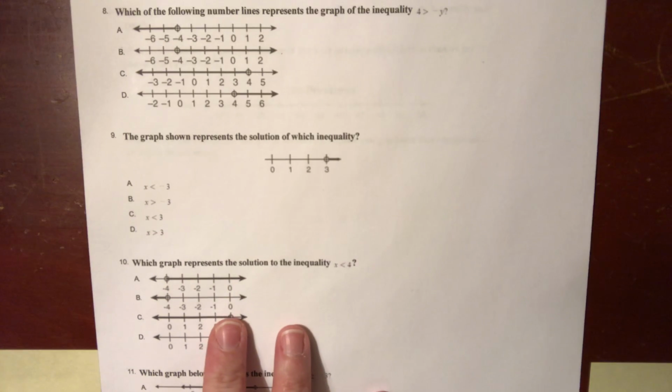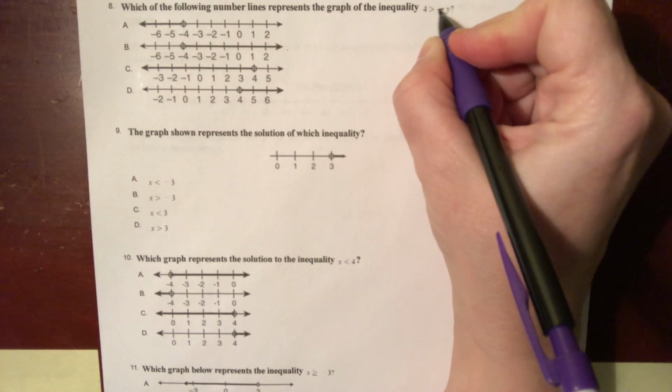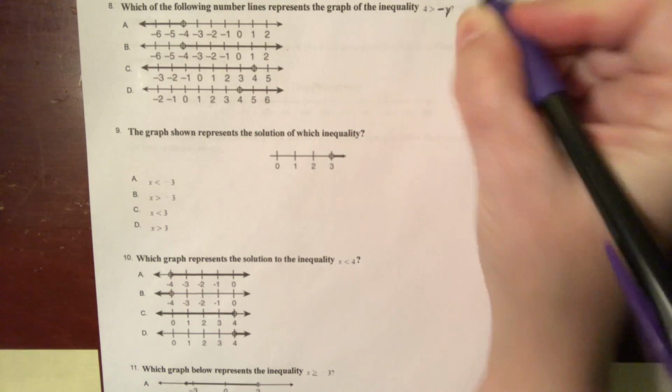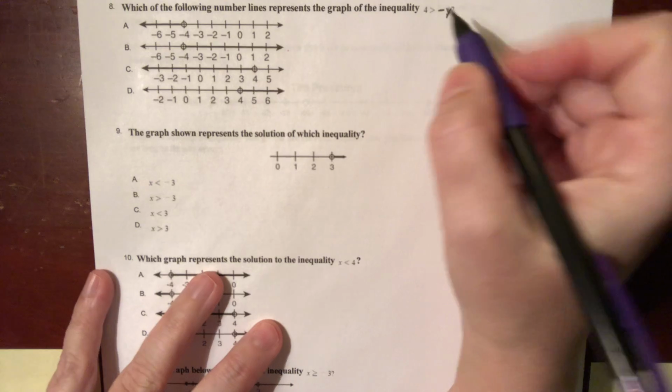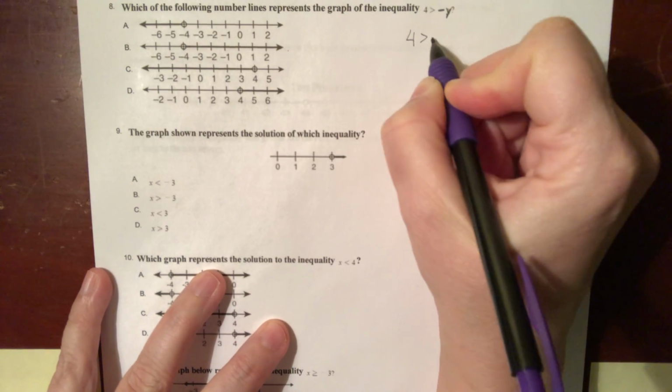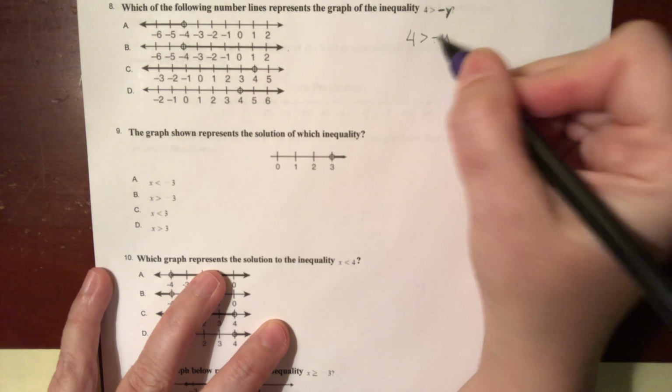All right, so now we've got a graph, and we've got to interpret the graph. And this says negative y. Which of the following number lines represents the graph of the inequality? Okay, so usually the first thing, oh, this is a tricky one. We have to take care of something first. Let me rewrite this. This cannot be. We cannot have a negative y there.